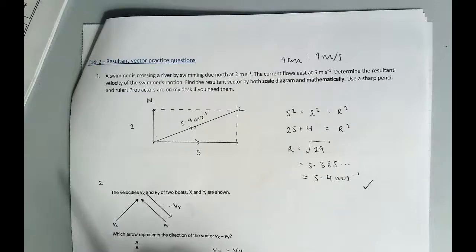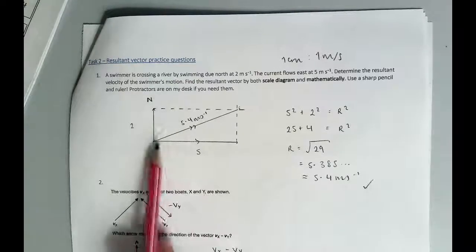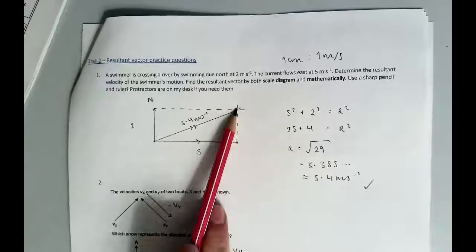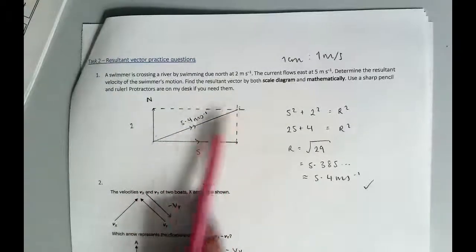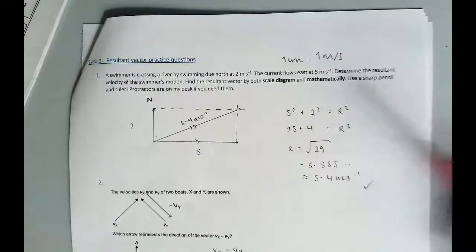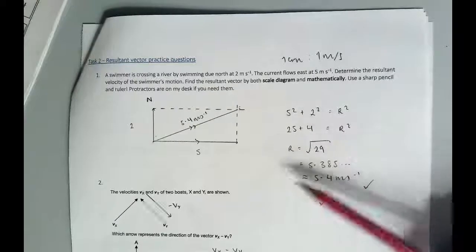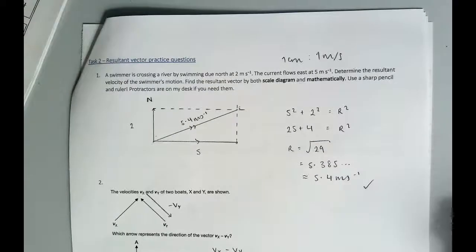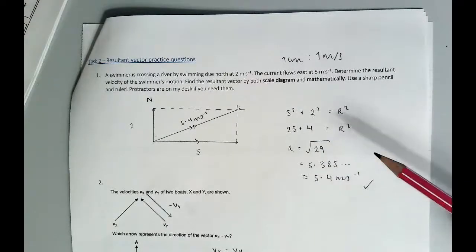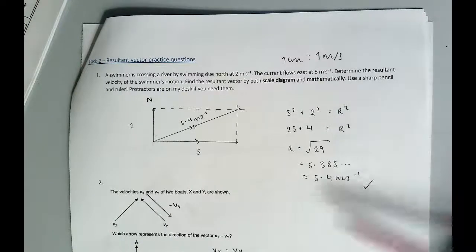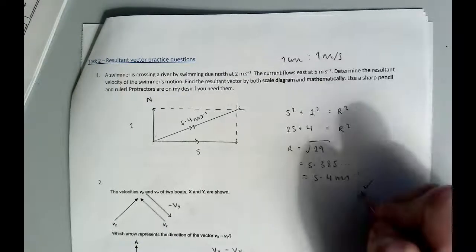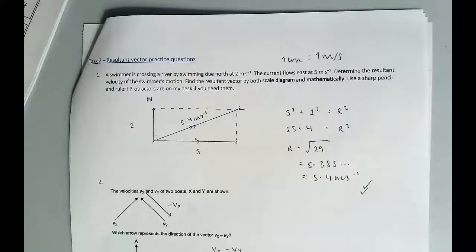With Pythagoras we can say that 5 squared plus 2 squared must equal my hypotenuse squared. So I've got 25 plus 4. The square root of that must equal the resultant. The square root of 29 is 5.385, and obviously that rounds to 5.4, so I'm proving that my scale diagram must have been good. Sorry for the noises in the background.